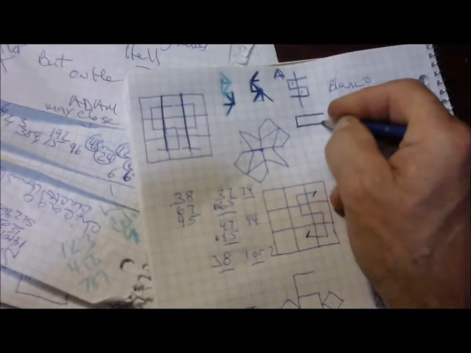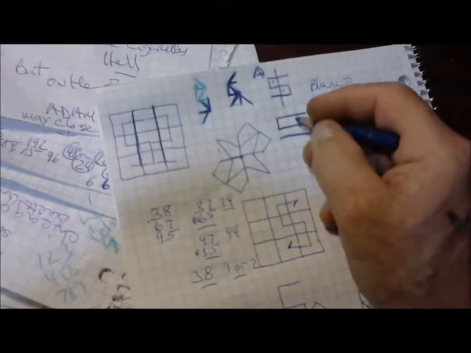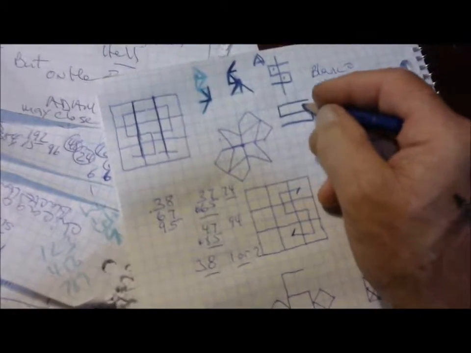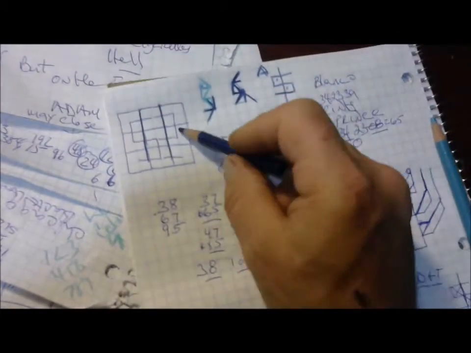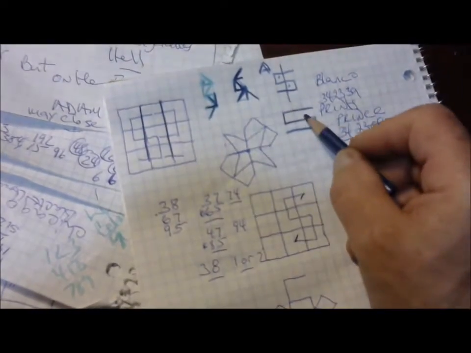Now the question is, do I go down 2 rows? Do I go down 1 row? We're going to keep it 2 rows. 1, 2, 3, 4, 5, 6. Otherwise, I must do this. 2, 4, 6 down, 2 areas.